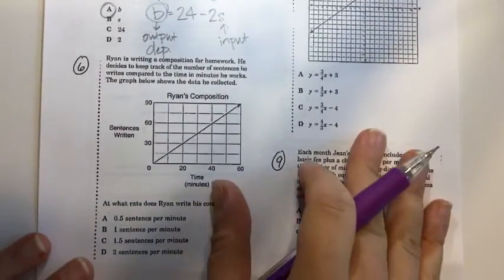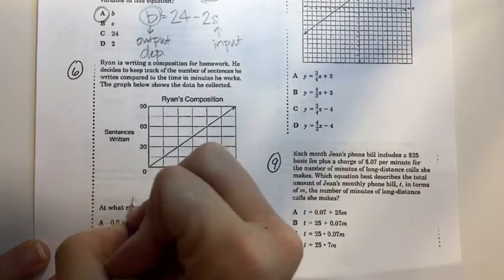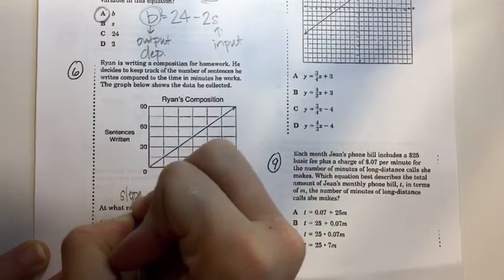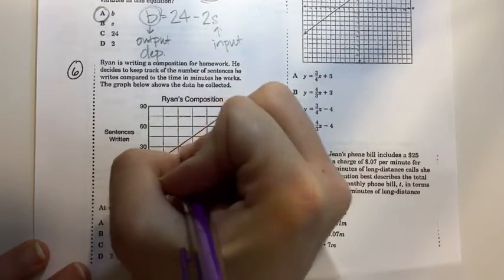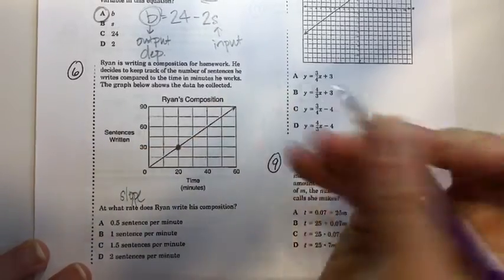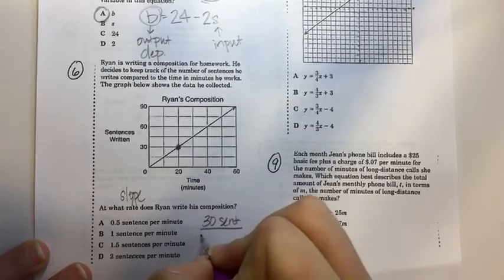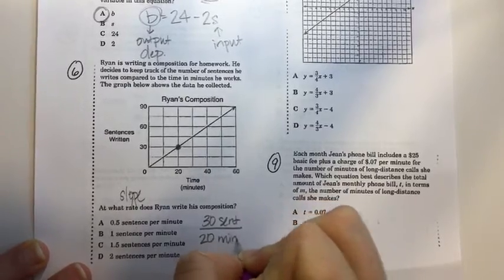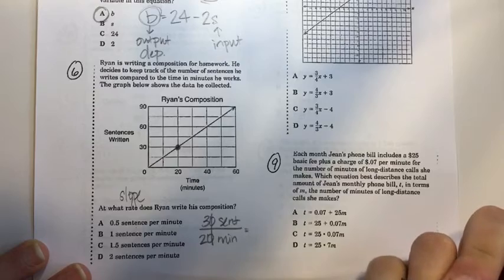Number 6 is just asking for the rate that he writes his composition. This is another way to ask for the slope, okay? But if you look at it, it's just saying how many sentences per minute is he writing? Well, if I look even at this dot right here, he's writing 30 sentences every 20 minutes. Well, if I simplify that down, I'm going to divide by 10 and get 3/2.